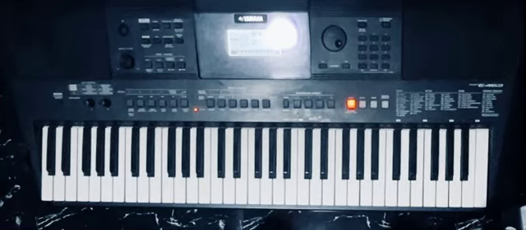Okay, in today's video we are going to look at naming the notes in the key of F using the three naming systems and the basic rule that governs the identification of the notes that make up the major scale of keys.